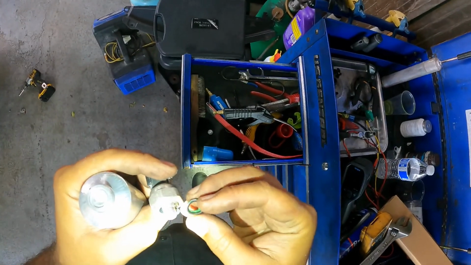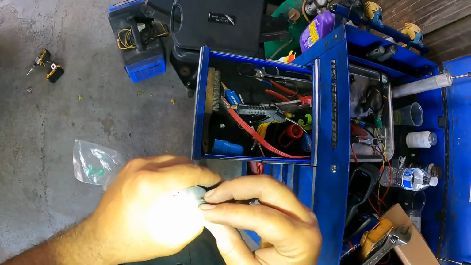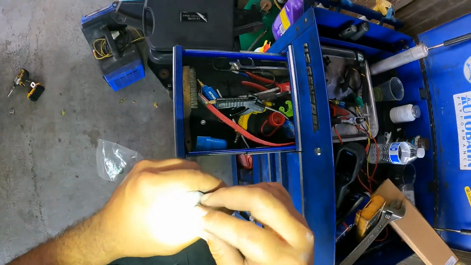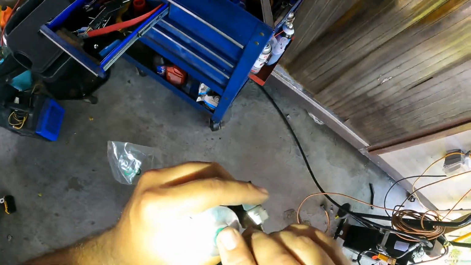Why are there two O-rings on this thing? Huh. Any comments? Nope. Okay.